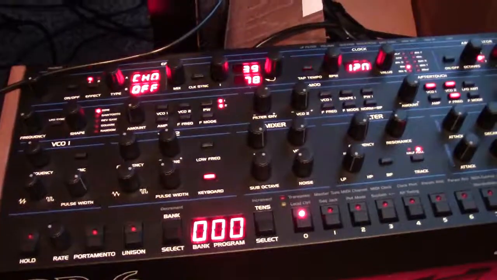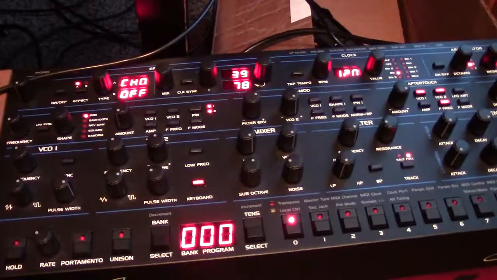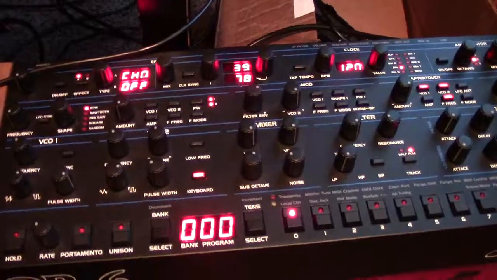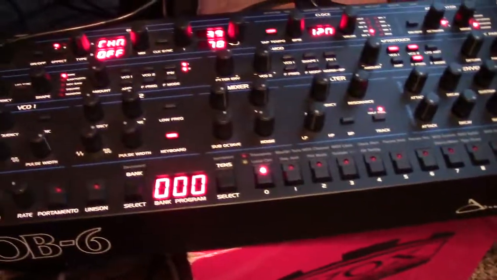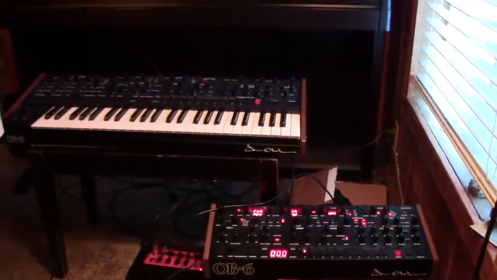Now we're 155. So that's how to update the firmware on the OB-6, and hopefully I'll have a video on how to polychain the OB-6s together.